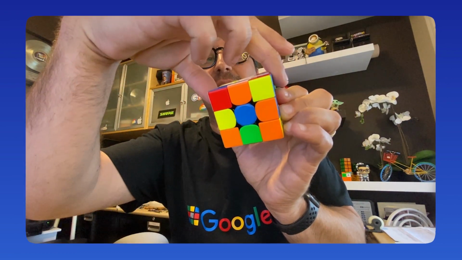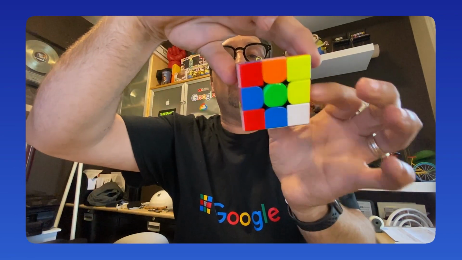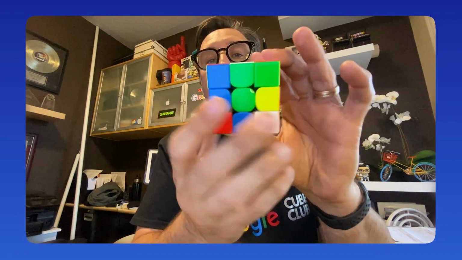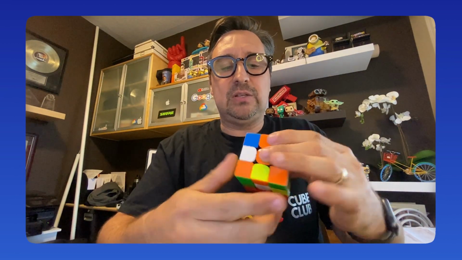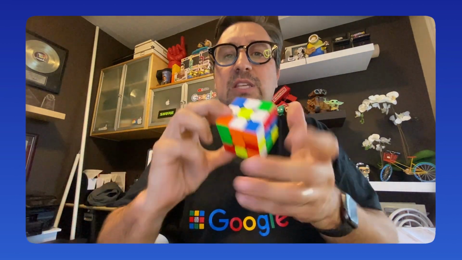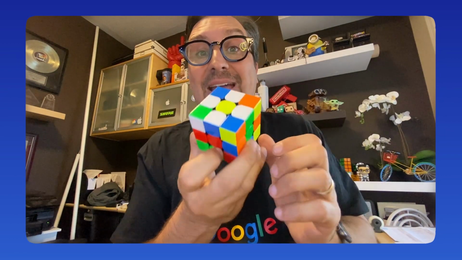So now if I look at this and I start moving, this is orange. So I'm going to look for an orange center. You see now I've matched it, but now I've messed up all the other sides. So in this case, we're going to do a little method, which is just a little secret to get you to do a white cross faster and more effectively.